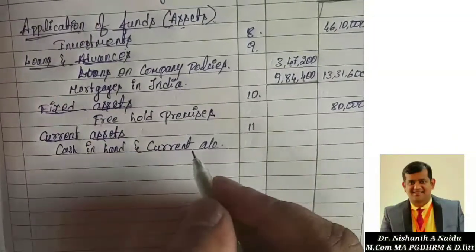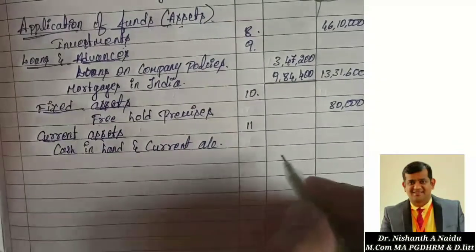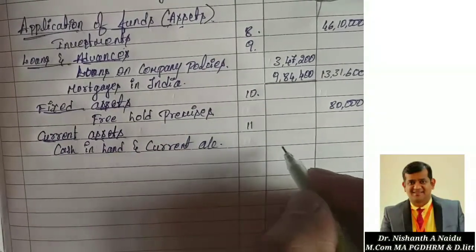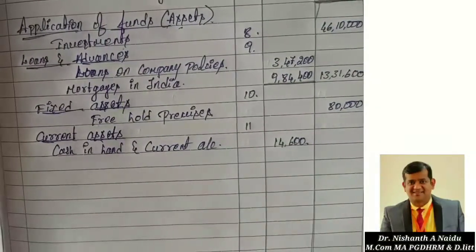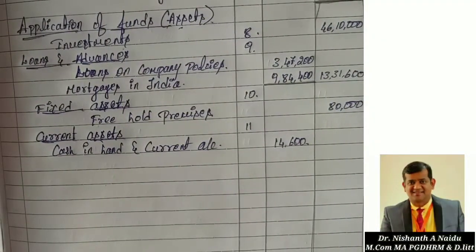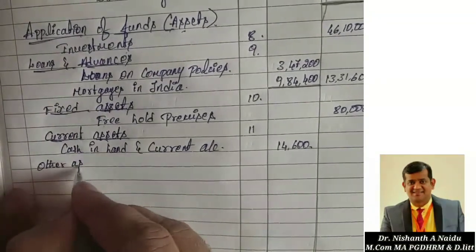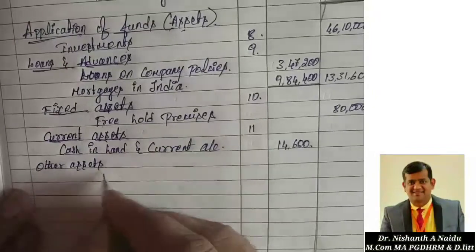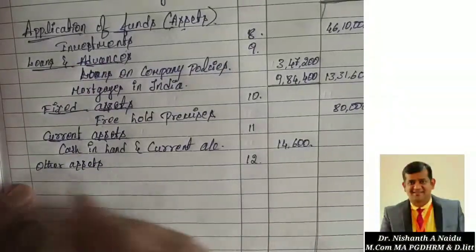So how much do we have? 14,600 rupees. Correct. So 14,600. I'm writing it here. 14,600. So after that we have other assets. Other assets come under schedule number 12.